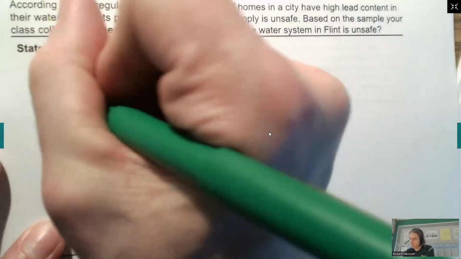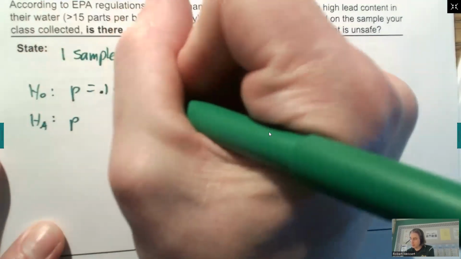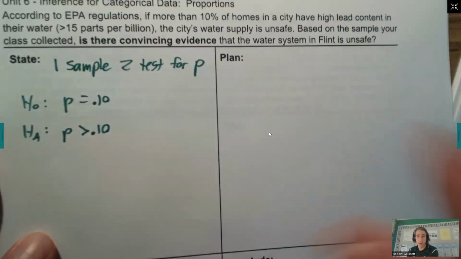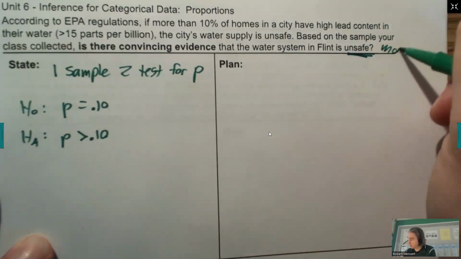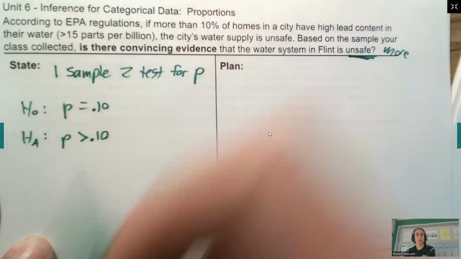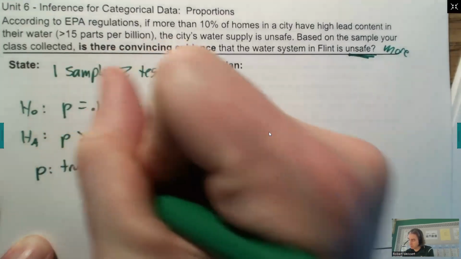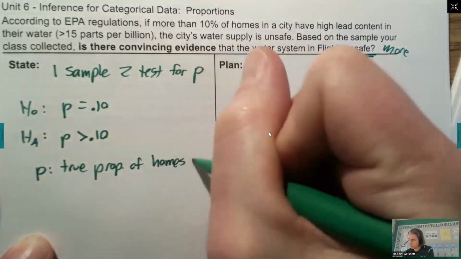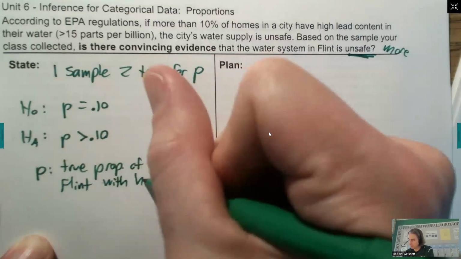You'll do your H0 and your Ha. And it's just p equals 0.10, p is greater than 0.10. The Ha depends on the direction you're going, but unsafe means there is more lead content in this case. We define our p. We define what the parameter is. So our p stands for the true proportion of homes in Flint with high lead.